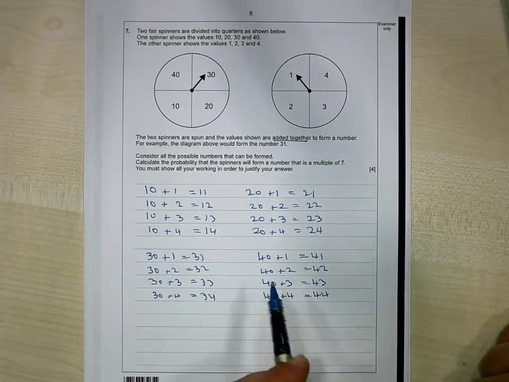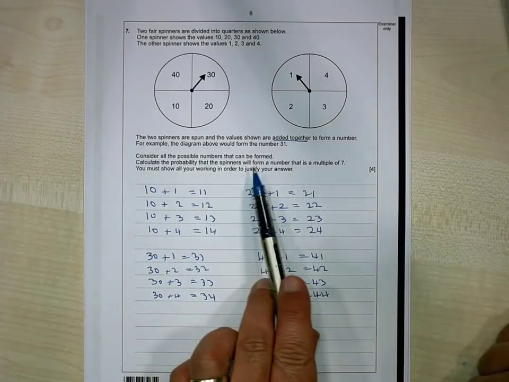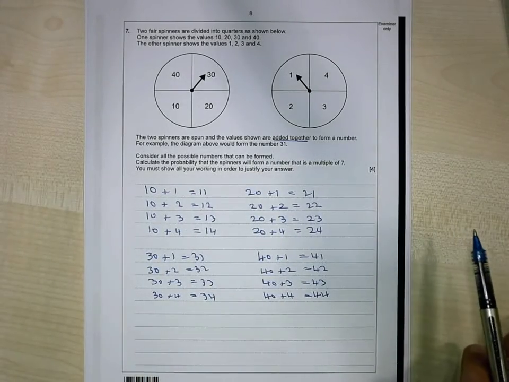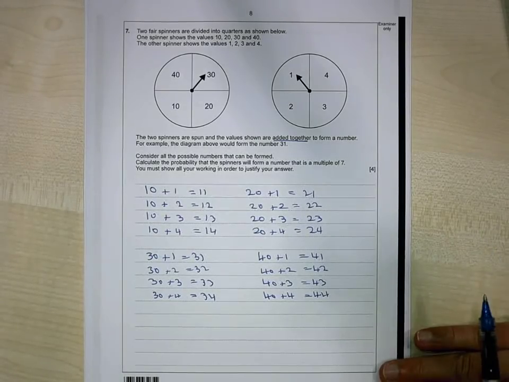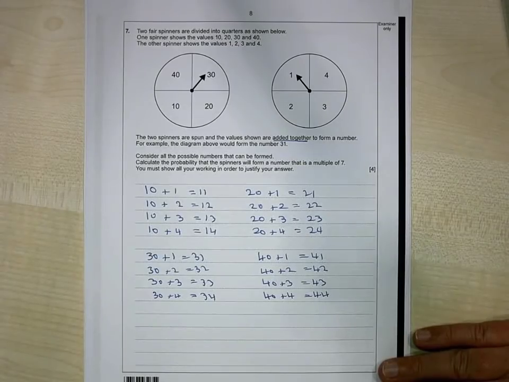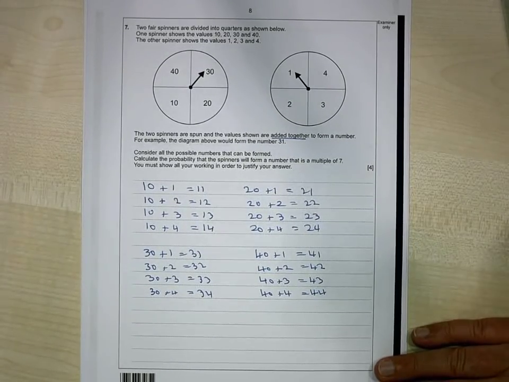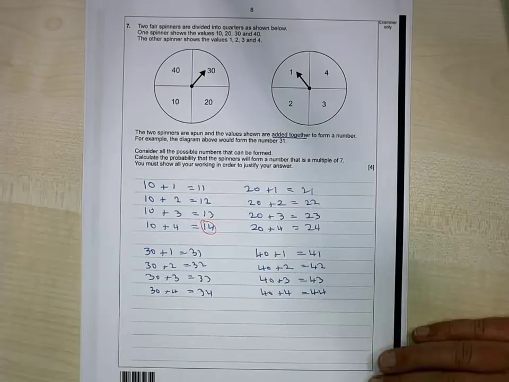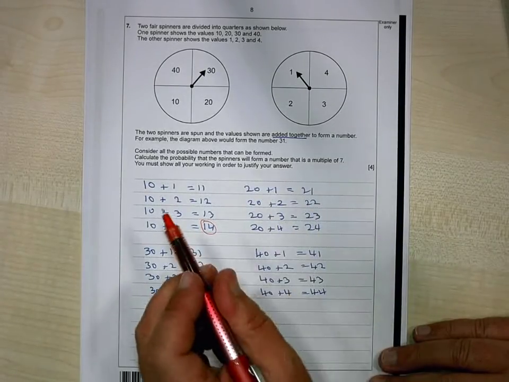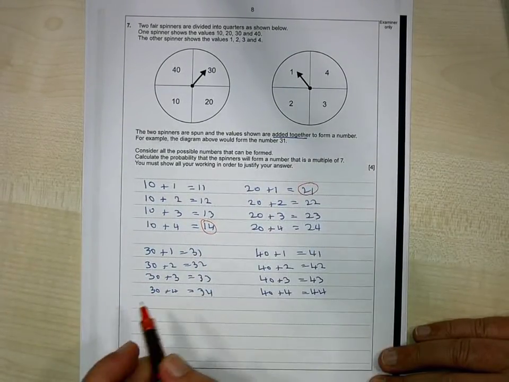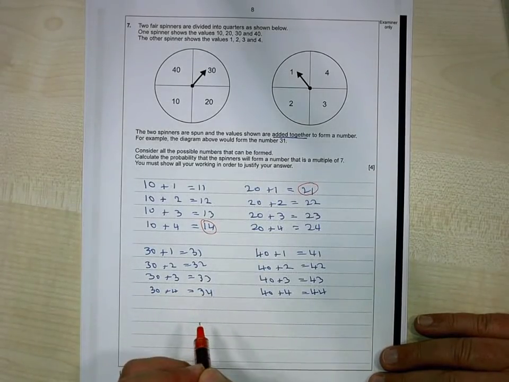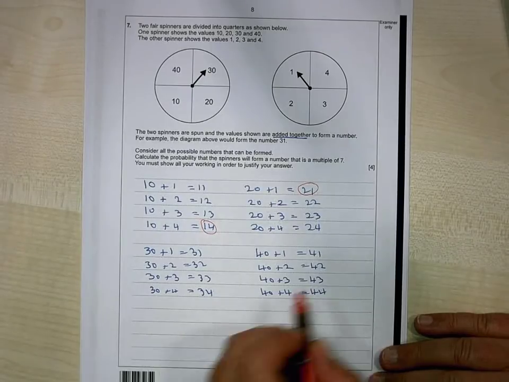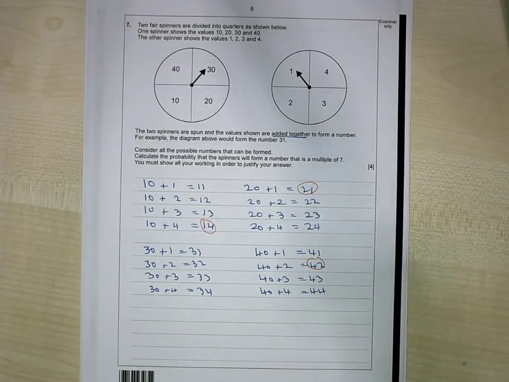So now, what's the probability that the spinners will form a number that is a multiple of 7? So multiple of 7, in the 7 times table. So I know I've got 7, 14, 21, 28, 35, no, 42. So there are 3.